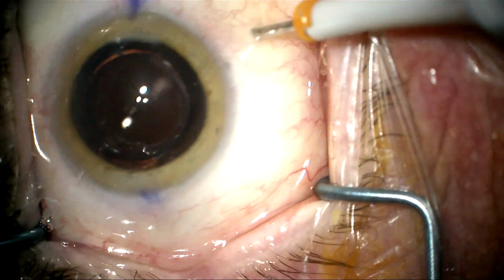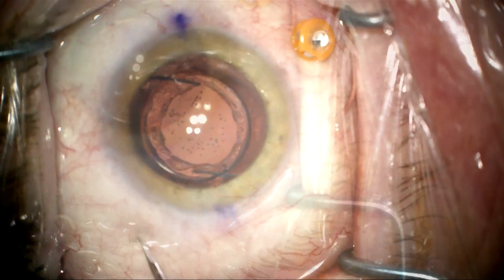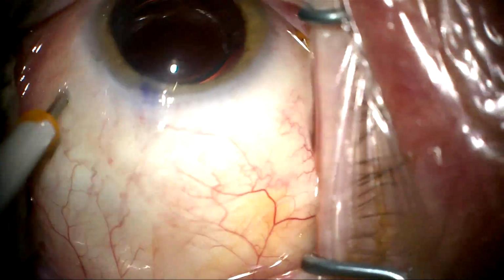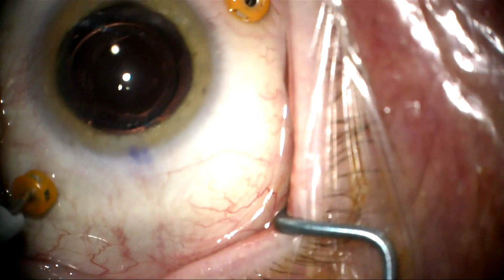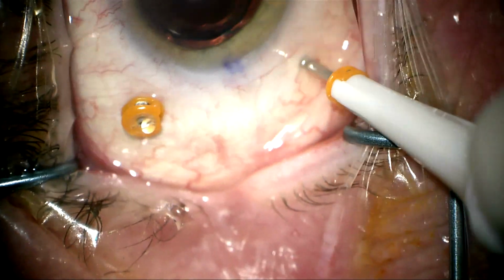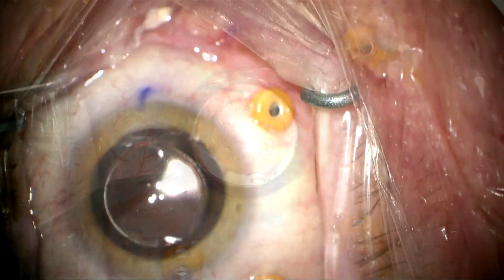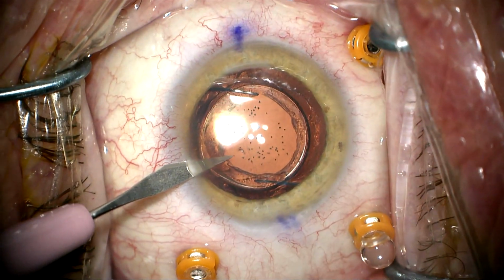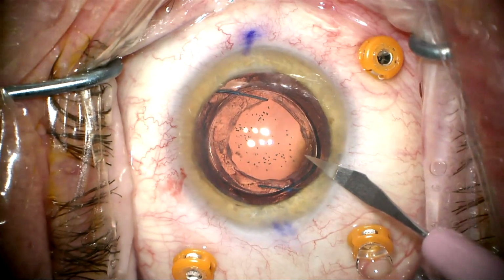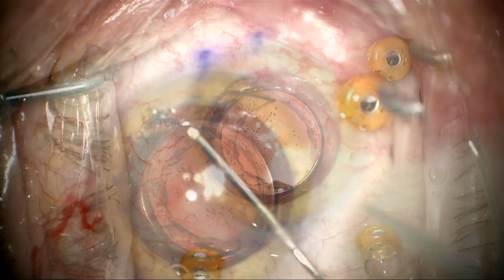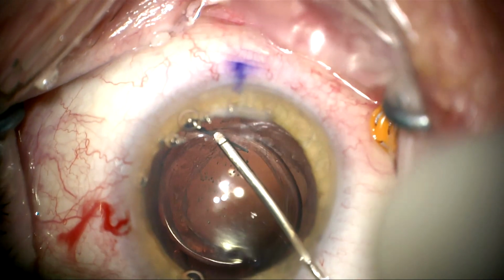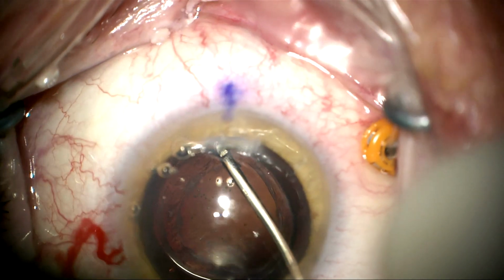Here we're in the OR and we're going to place pars plana trocars at the beginning of the case. These are placed 3.5 millimeters posterior to the limbus. We'll now go ahead and make our paracentesis. The goal is going to be to try to get this lens out and place a toric lens.